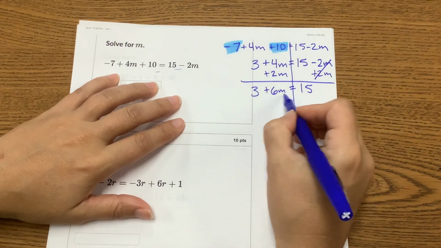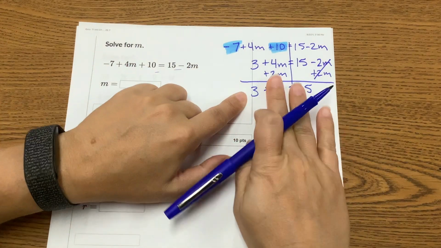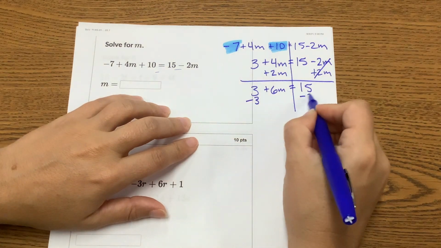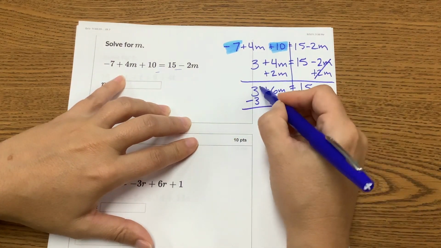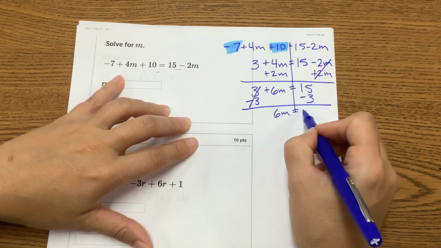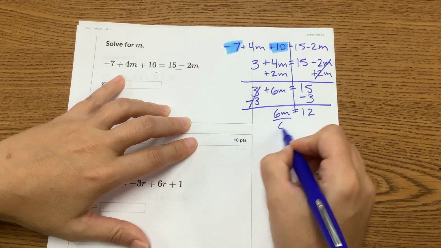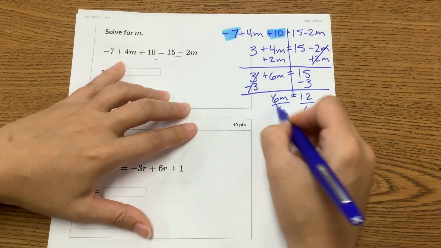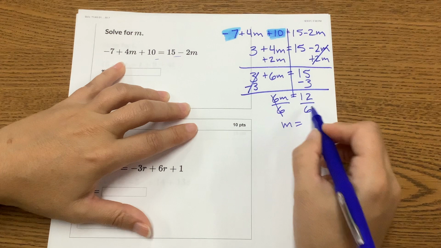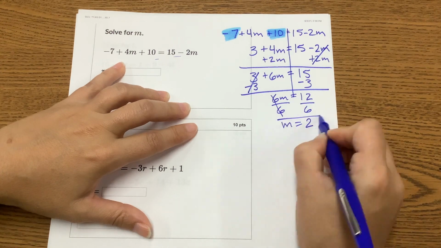Okay, the side with the variable, we get rid of the constant. This is a positive 3, so subtract 3 on both sides. These cancel, bring down 6m. 15 minus 3 is 12. Divide by 6 on both sides. 1 times m is m. 12 divided by 6 is 2.